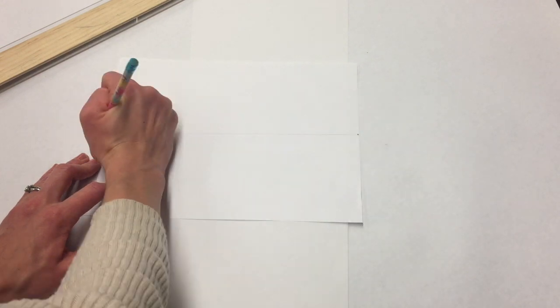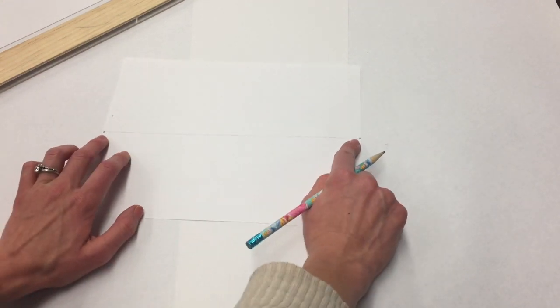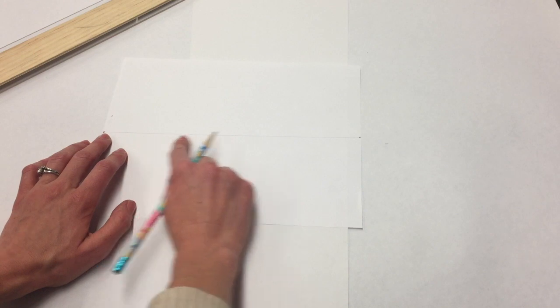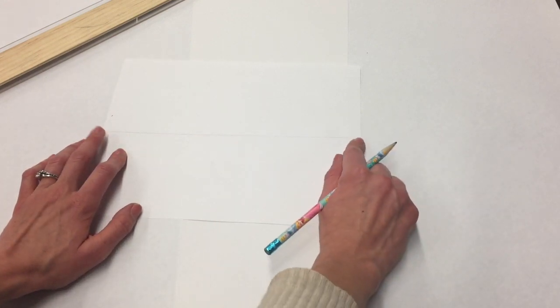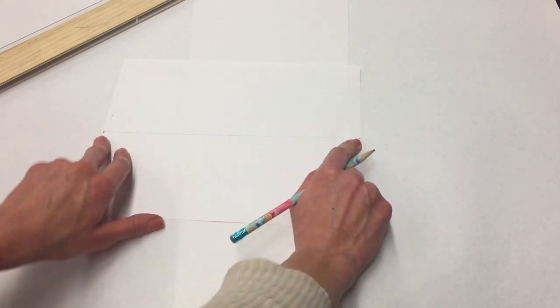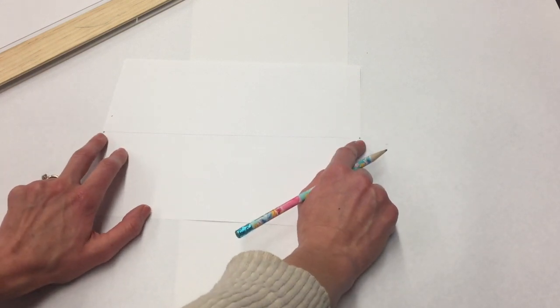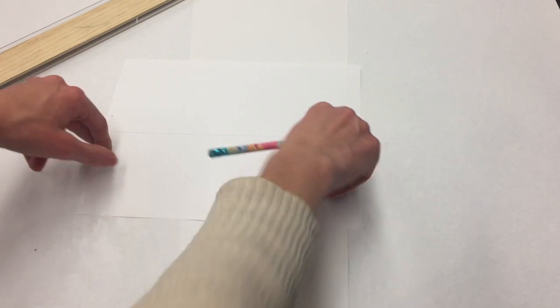on the horizon line. So vanishing points could be anywhere on this line. They could even be off the paper and over here. But to keep things simple, this is our first drawing. We're just going to put them on the edge of the paper on the horizon line together.